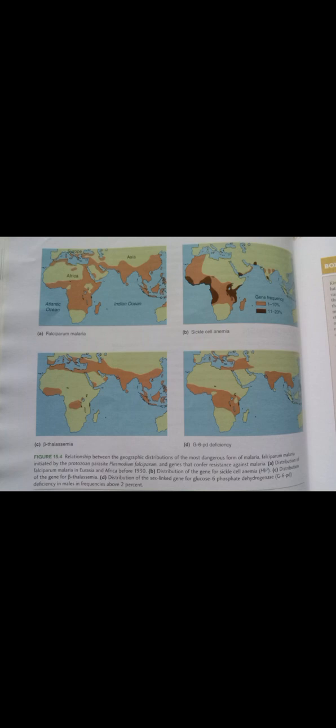So, in this figure, we have explained the case of malaria, which we explained earlier. So, falciparum malaria, sickle cell anemia, beta thalassemia, then G6PD deficiency. The relationship between the geographic distributions of the most dangerous form of malaria, falciparum malaria, initiated by the protozoan parasite Plasmodium falciparum, and genes that confer resistance against malaria. Then distribution of falciparum malaria in Eurasia and Africa before 1930.